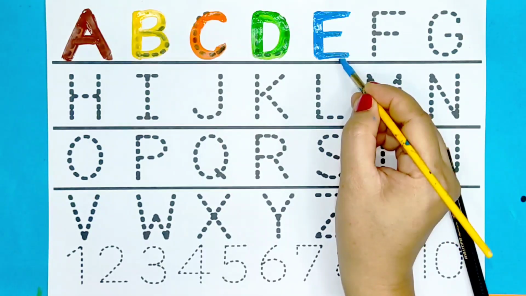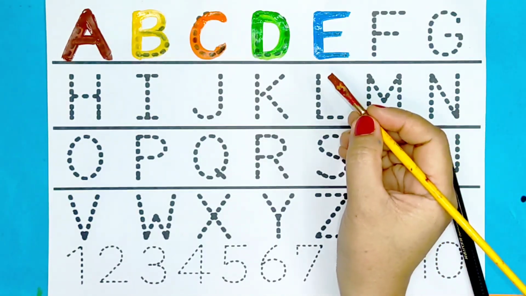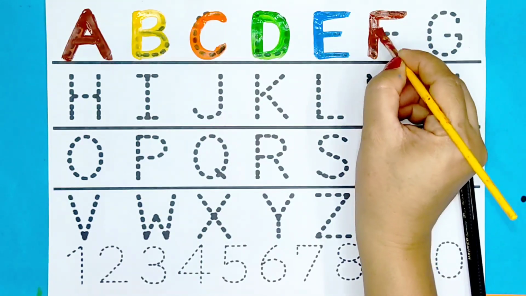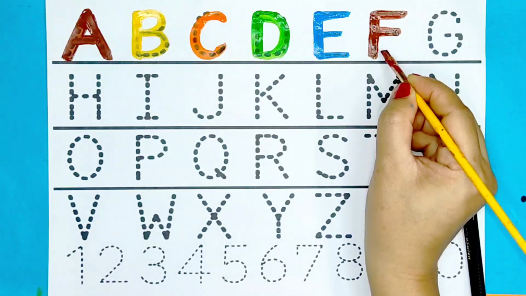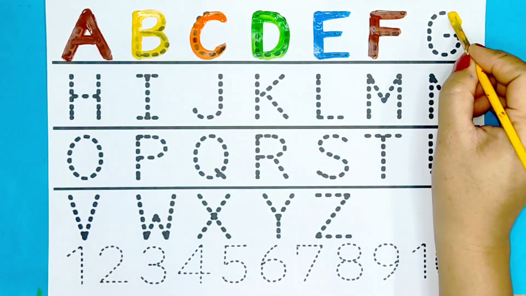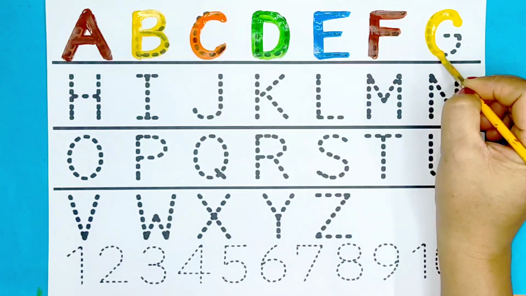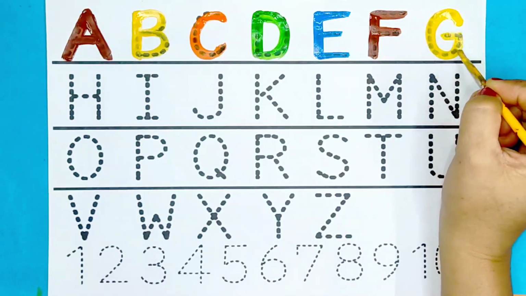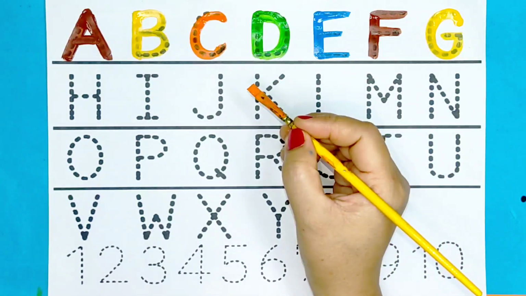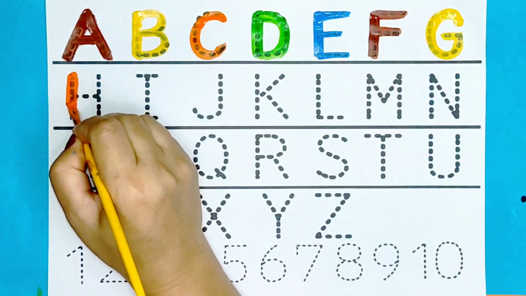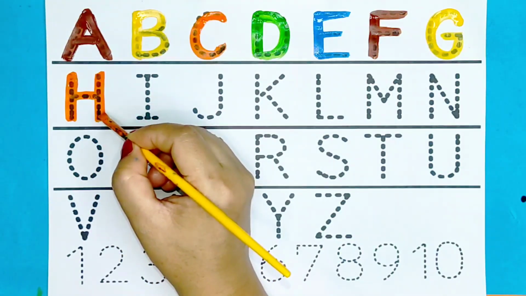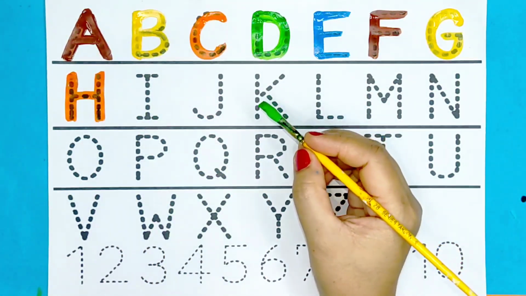E for egg, brown color. F for frog, yellow color. G for guava, orange color. H for horse, light green color.